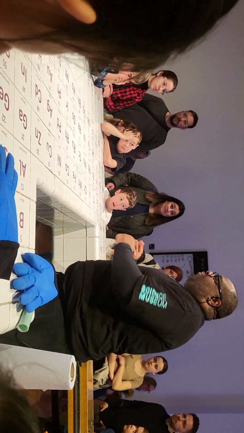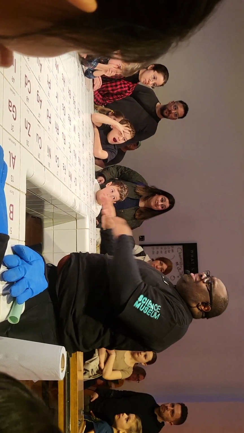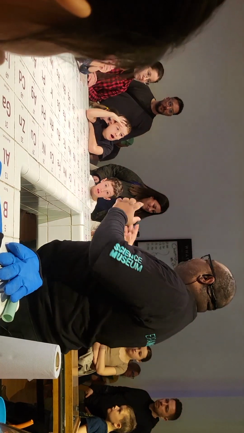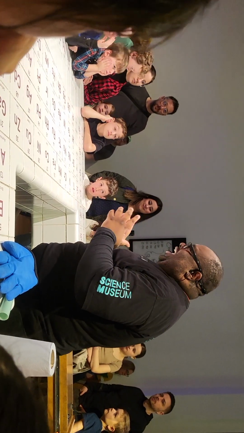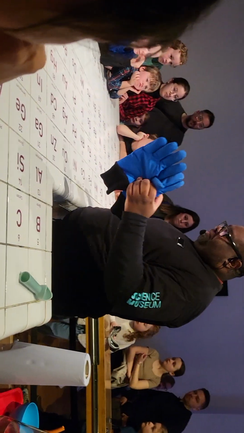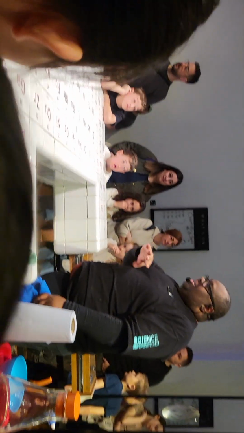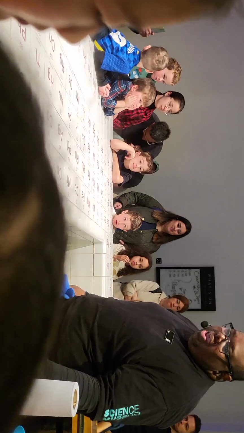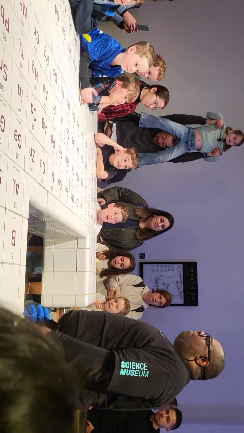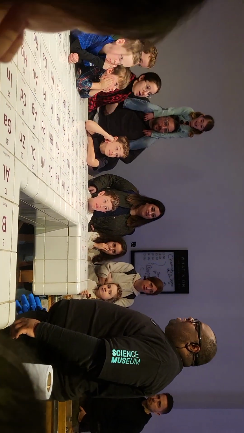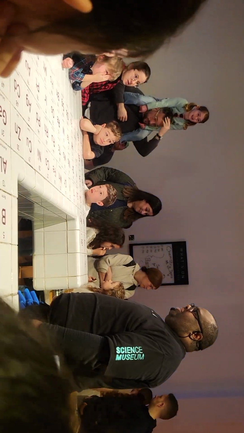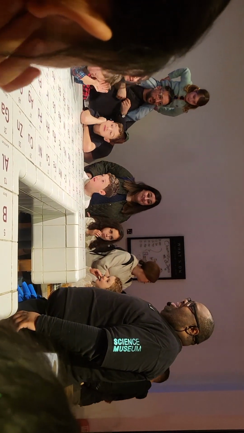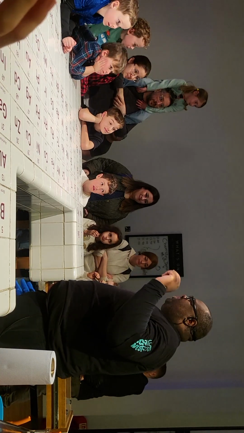Well, now we're going to move on to the very last, the coolest experiment in this demonstration, which involves something incredibly cold. Something that we call liquid nitrogen. Now, liquid nitrogen, you know how cold this is? Dry ice is minus 78.5 degrees Celsius. Well, liquid nitrogen is minus 196 degrees Celsius. It's almost minus 200 degrees Celsius.